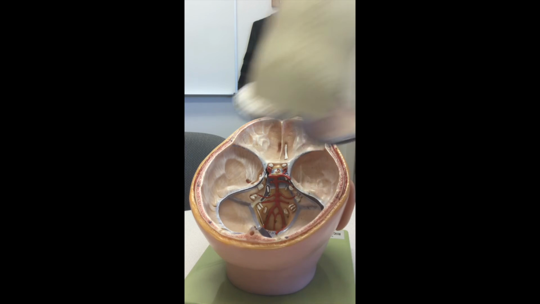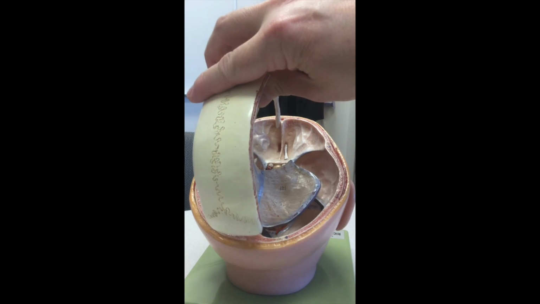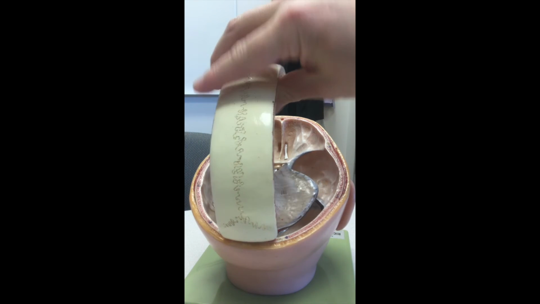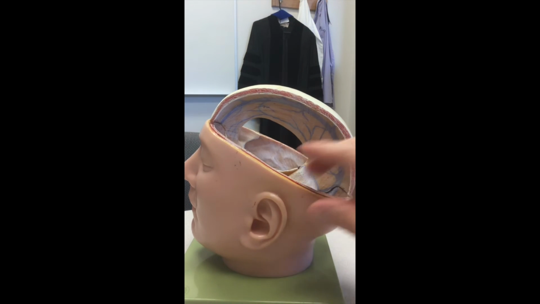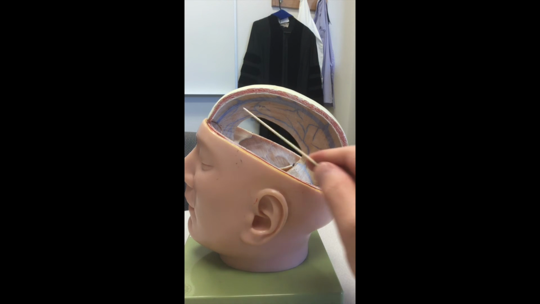Now notice that scattered throughout all of these membranes, you see a lot of these purple shadowy things that represent the different dural sinuses. I'll go through those briefly to identify as many as we can off this model.